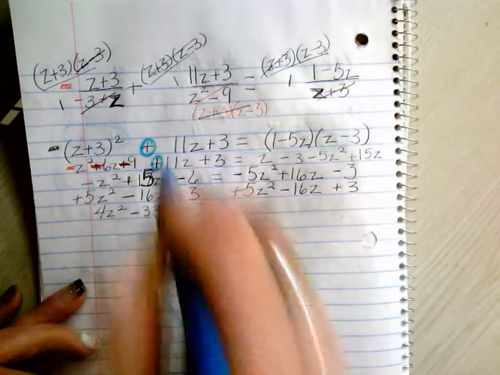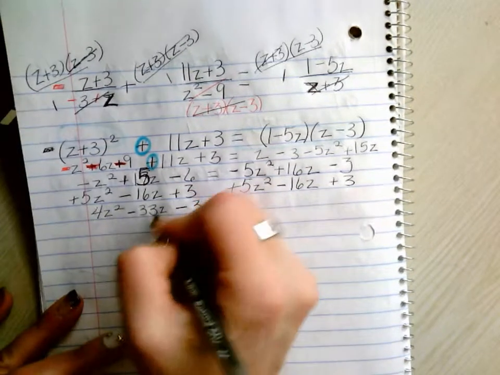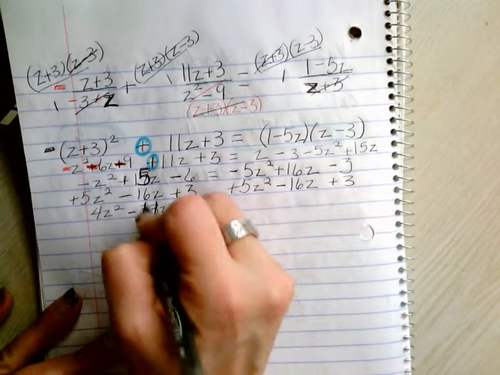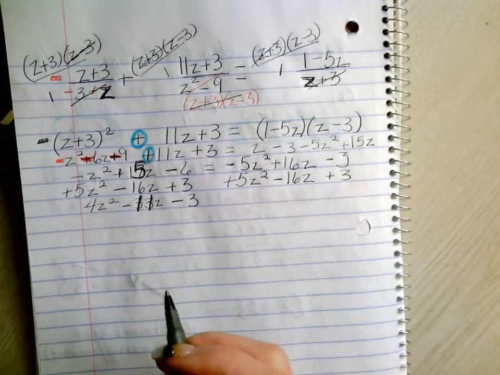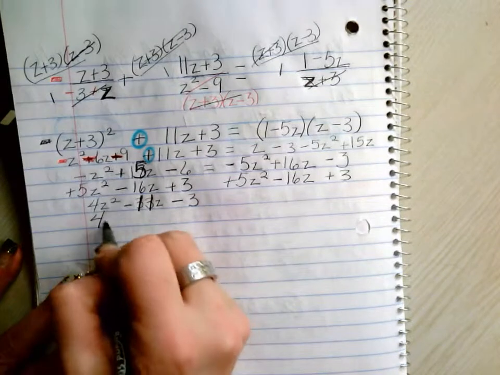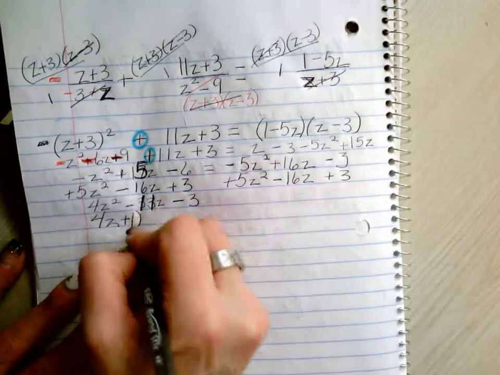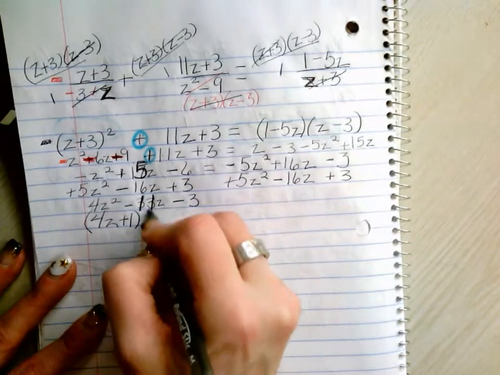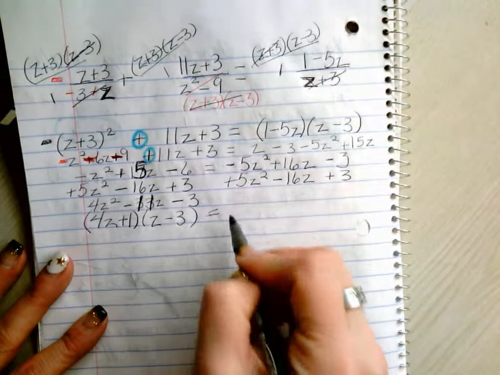Place I made my error right here. For whatever reason, I flipped that. So I apologize for that. Positive 5, negative 16 is a negative 11. Now I can do something with this. I can do 4z, and it's already factored for me, so I'm cheating, plus 1, and z minus 3. Okay, all of that equals 0.